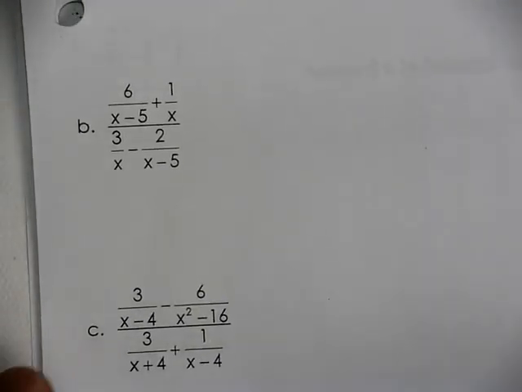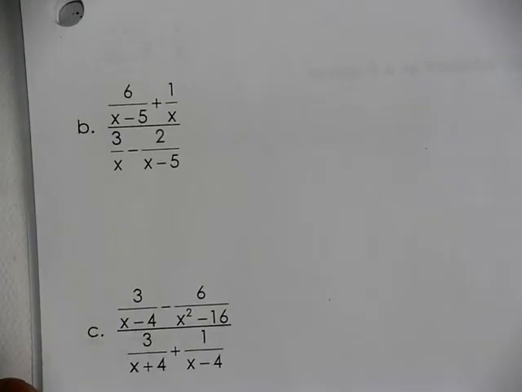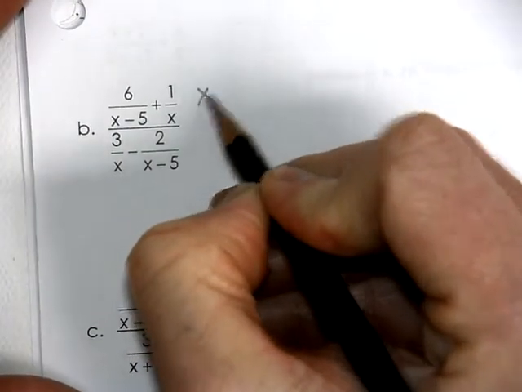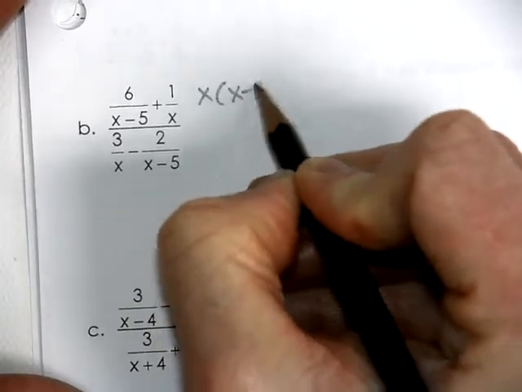All right, let's go on to the next one. What is our common denominator going to be? X and x minus 5.